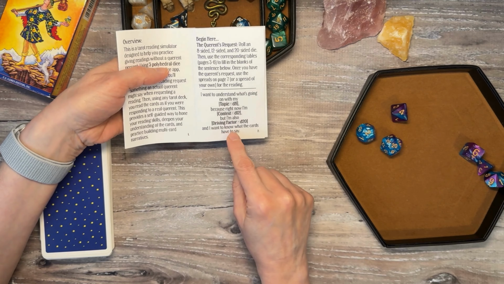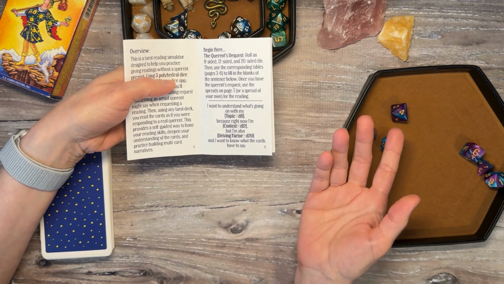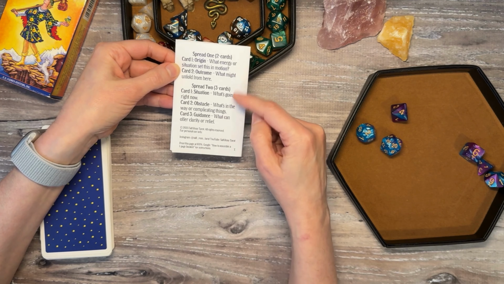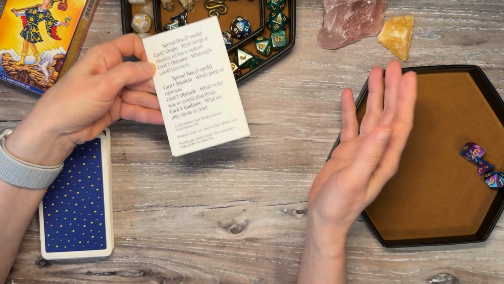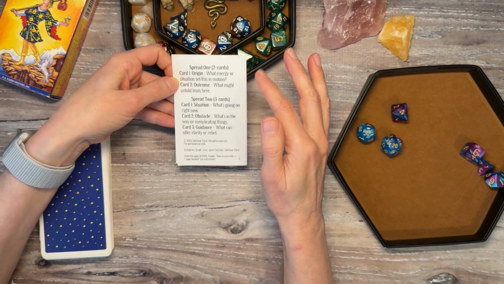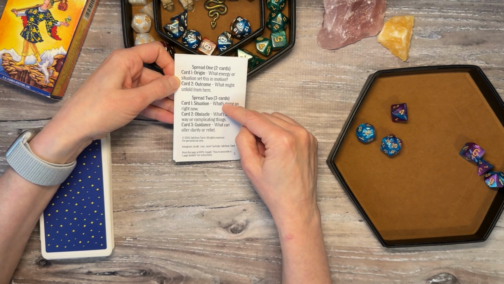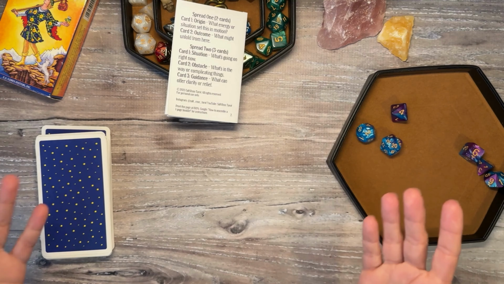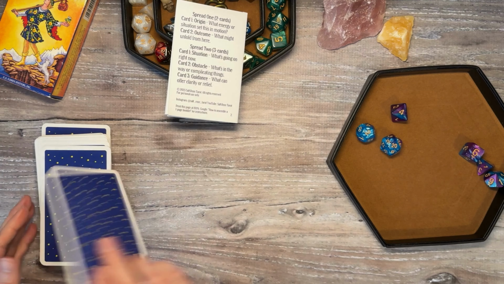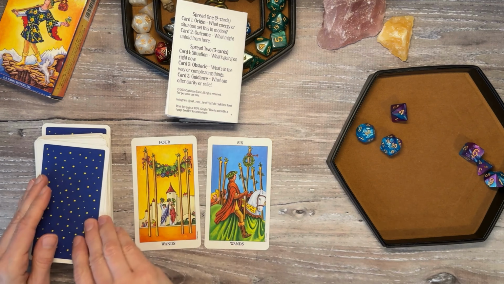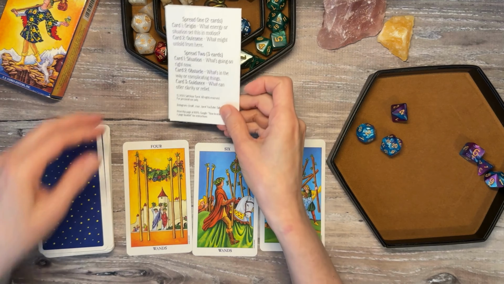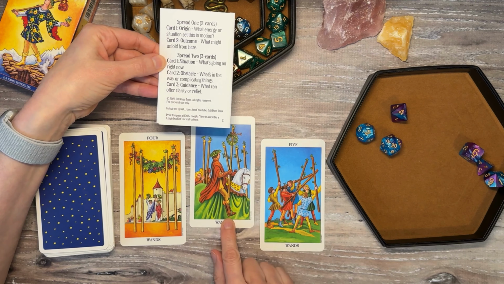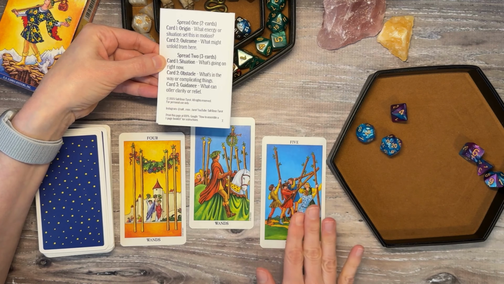So once you have developed this sentence, what the querent is asking you, you would turn to the back of the book, and I have 2 spreads here, although you can use any spread you want. It doesn't have to be one of these. I have a 2-card and a 3-card spread, and you would do the simulated reading. You would turn the cards, and for the 3-card spread I have, this would be the situation, this would be the obstacle, and this would be the guidance.